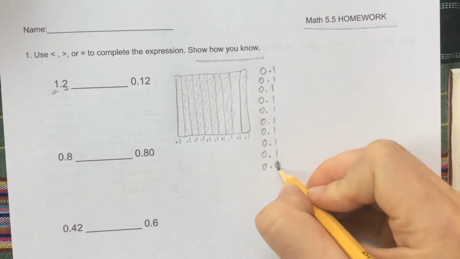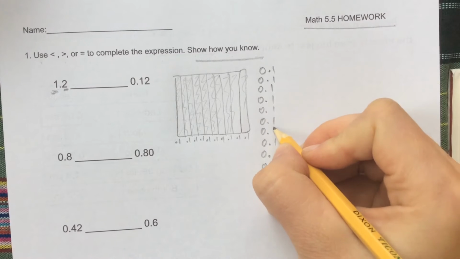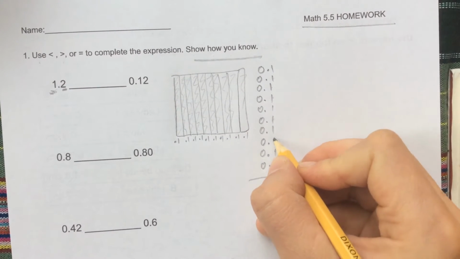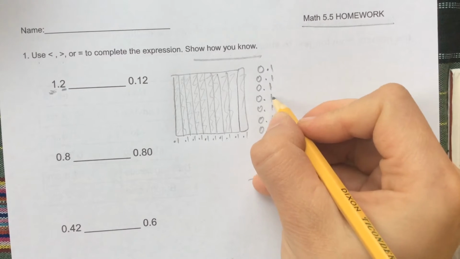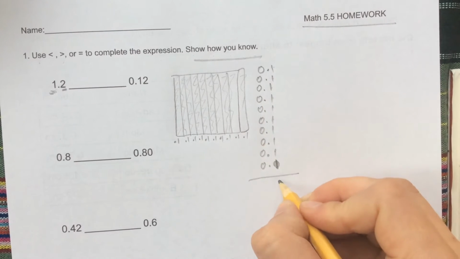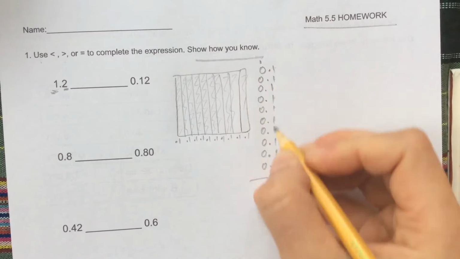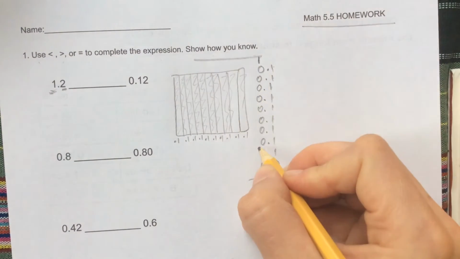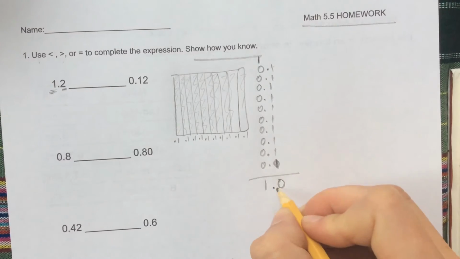Check your work. 1 plus 1 is 2, 3, 4, 5, 6, 7, 8, 9, 10. 0. Carry the 1. That's a 1. And 1 plus all these zeros is 1.0.